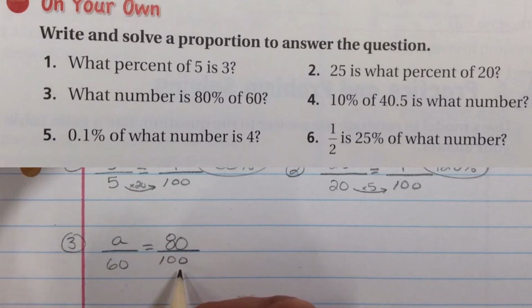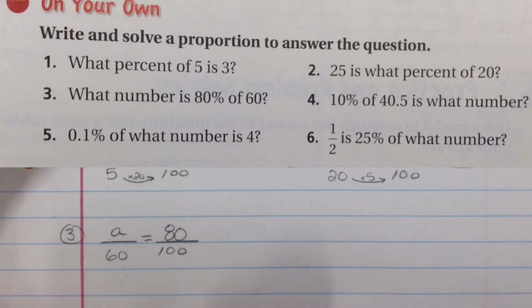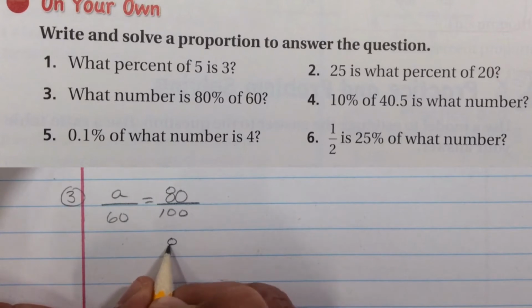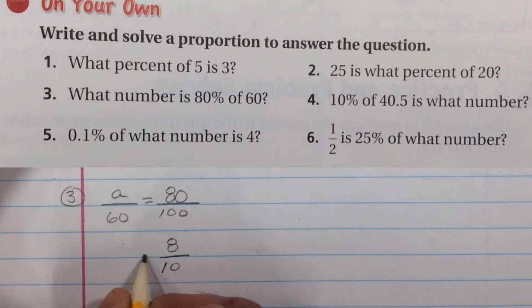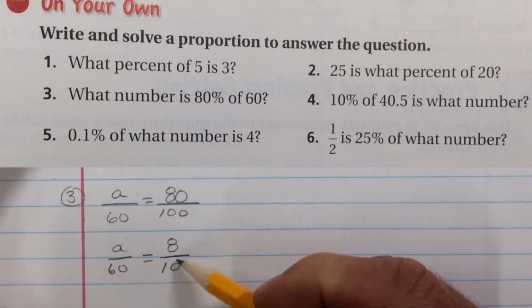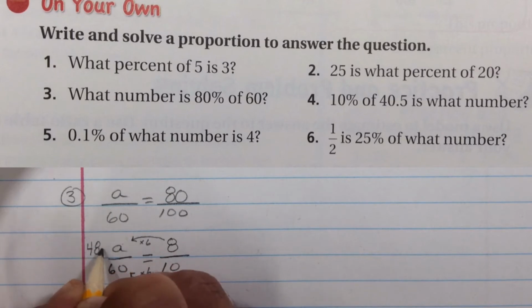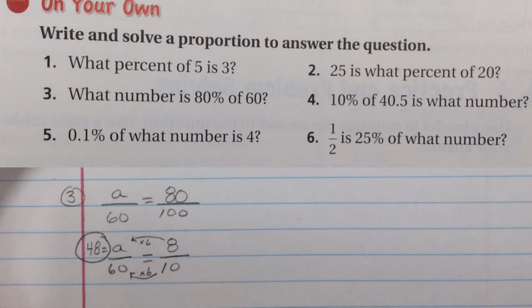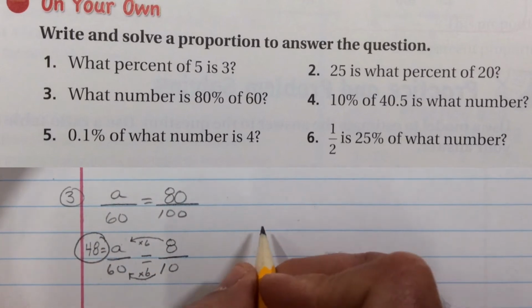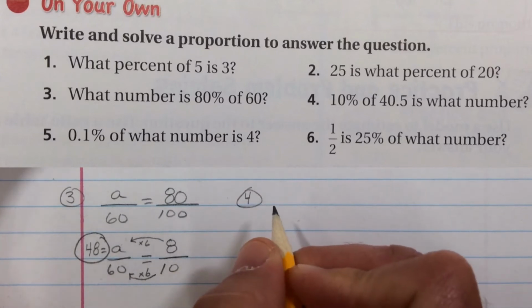I've got 80 over 100, and I know that simplifies to 8 over 10 pretty easily. A over 60. Now I could simplify that more, but before I do, I can see, whoa, 10 times 6 is 60, and I know 8 times 6 is 48. So 48 equals A.